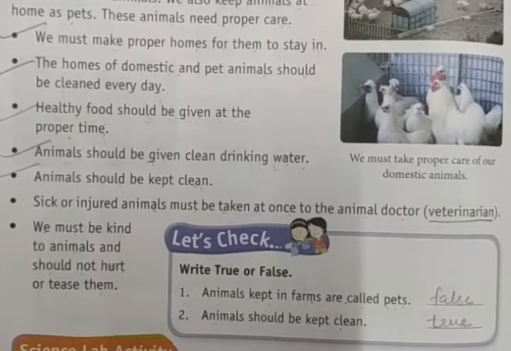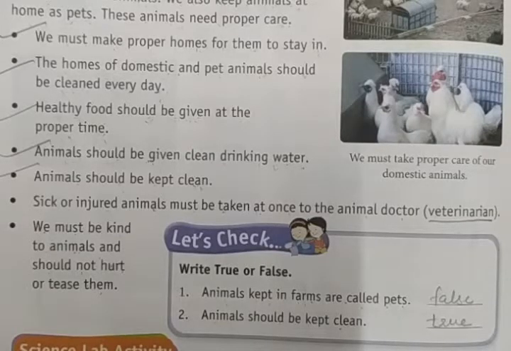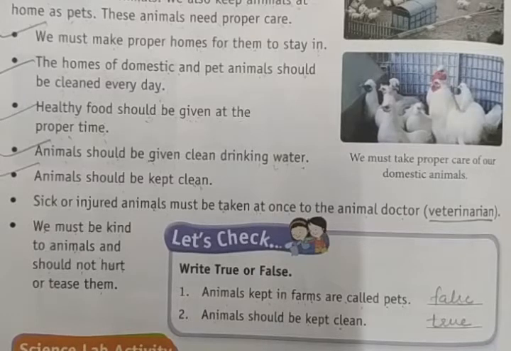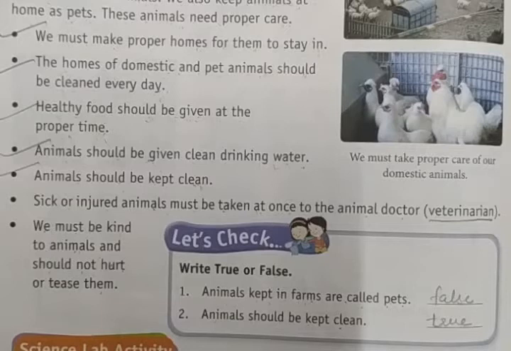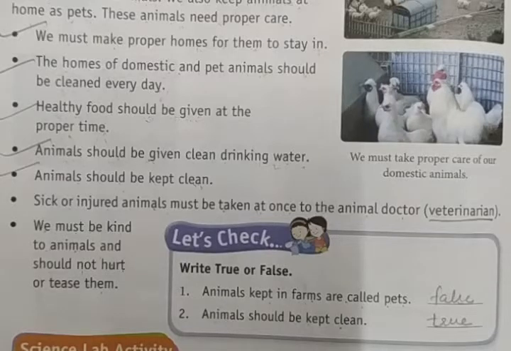The animals that eat only plants are called herbivores. Herbivores, carnivores and omnivores. Animals that eat only plants are called herbivores. The animals that eat only other animals are called carnivores. The animals that eat both plants and animals are called omnivores.